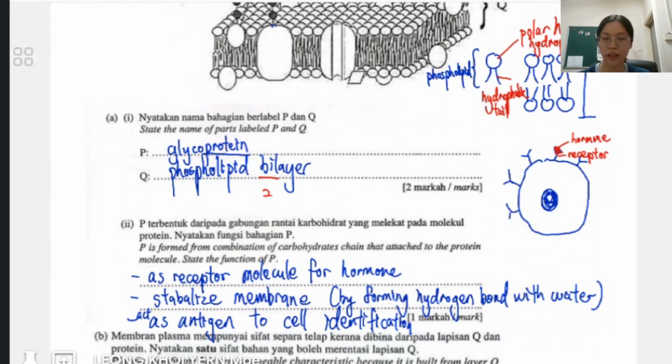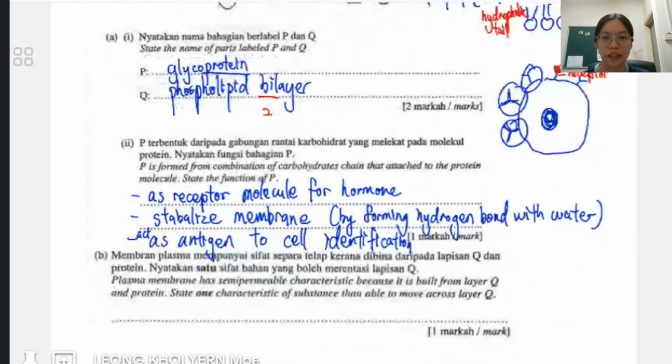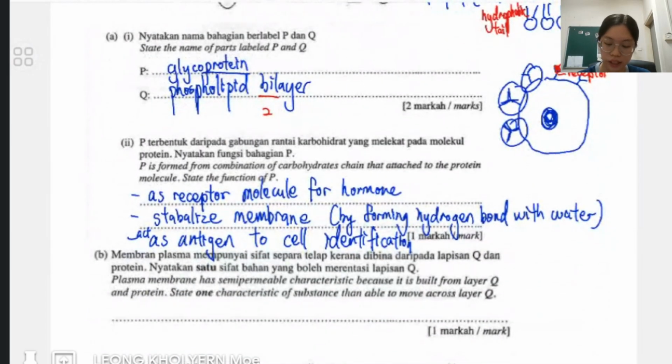So let's say another cell wanted to identify this cell, they will identify through the antigen present there. So this glycoprotein can act as an antigen for cell identification. Maybe it has a specific structure so they know what type of cell this is. So it acts as an antigen.